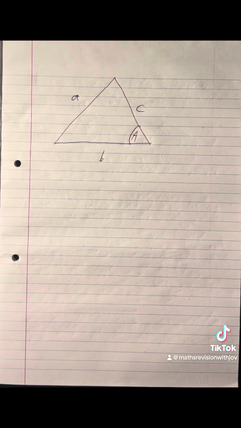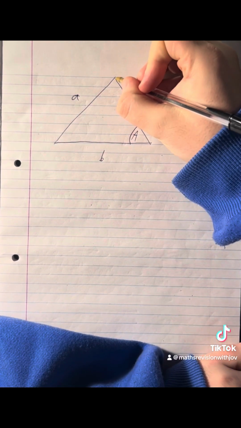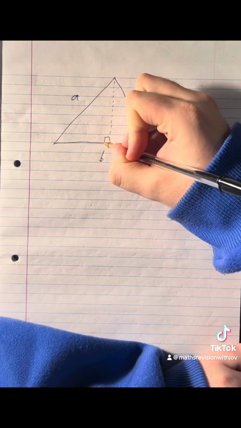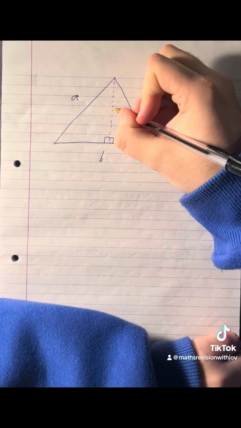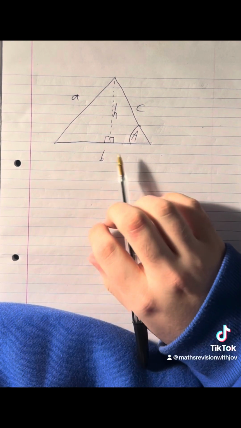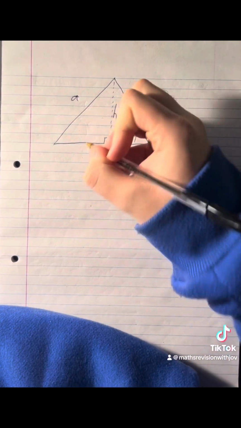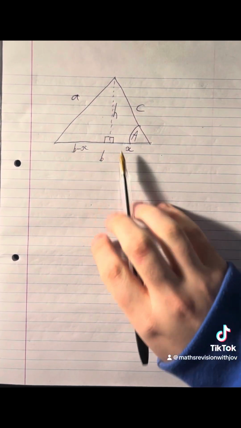Well, if you watch my video on the sine rule, the process of geometric proofs shouldn't be too confusing for you, and you should expect us to draw a line down like this, so it makes a right angle with side B. We'll call this H for height, and we've bisected B into two parts. We'll call this part X, and we'll call this part B minus X, because they add up to B.